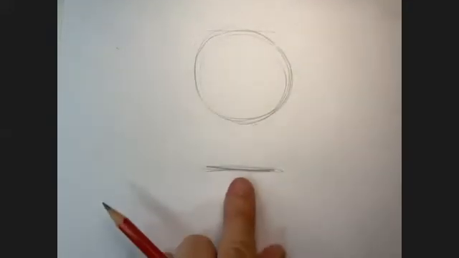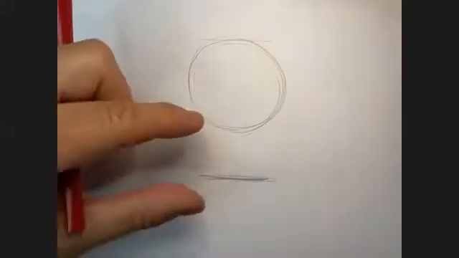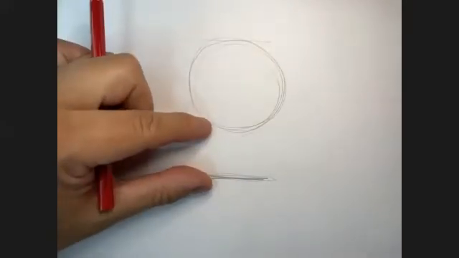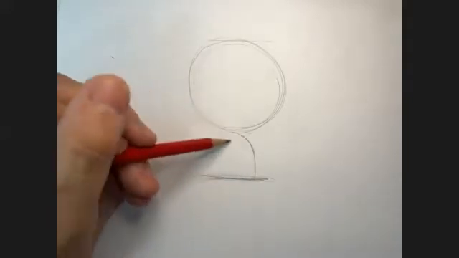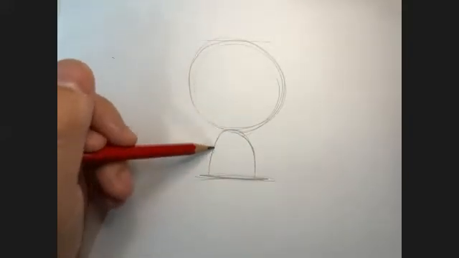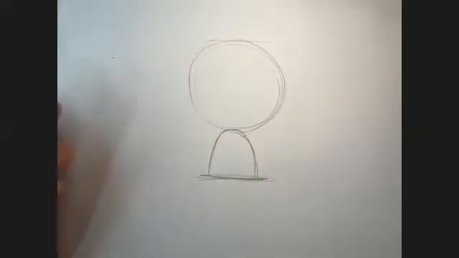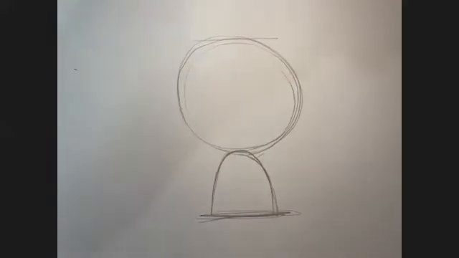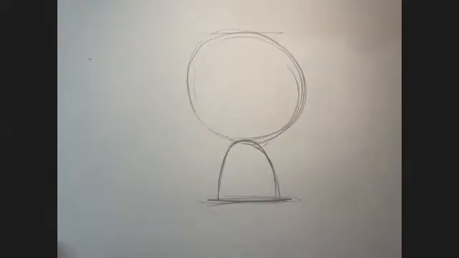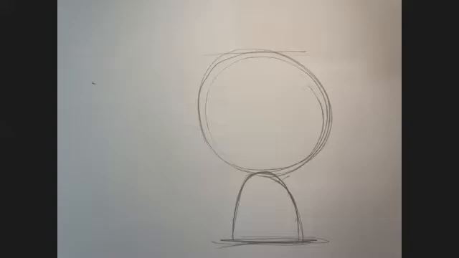So that's where the feet are going to be. So the body's going to be very small. And then just to put the body in, I'm just going to draw like a half an oval, like that. I'll zoom in a little bit. So that is the size of our character.